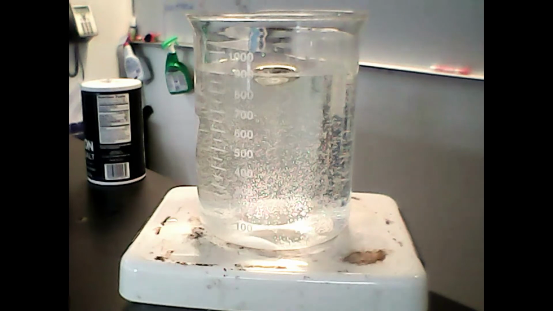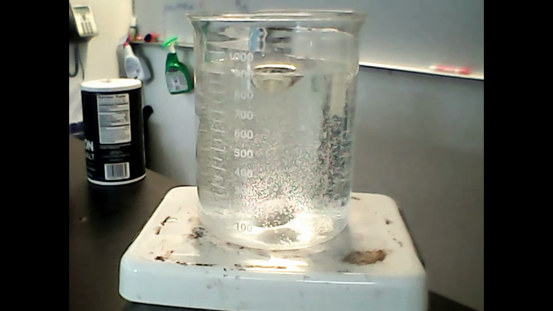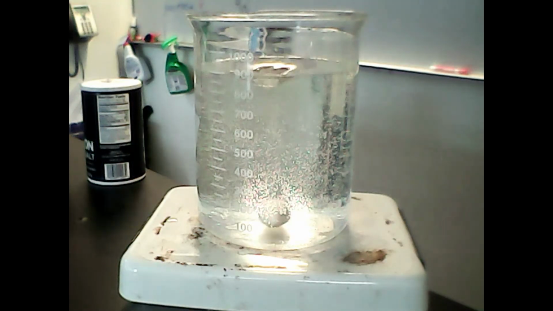We'll turn our speed up a tad. And I may have put in a big chunk of it, but it's going. It's getting there. You can see it slowly disappearing. Turn this up all the way. And our white powder completely gone.